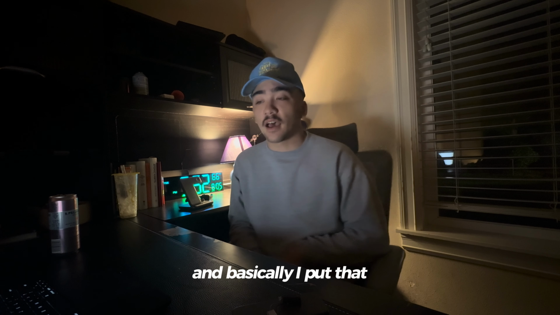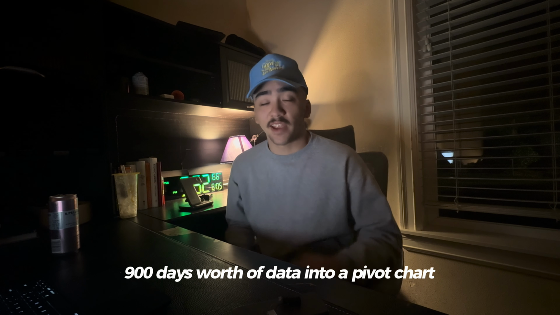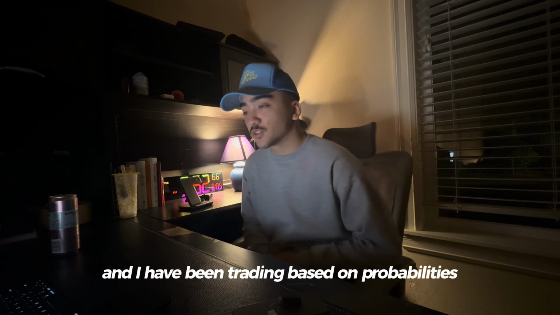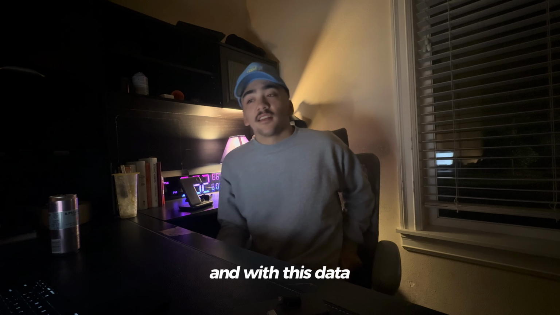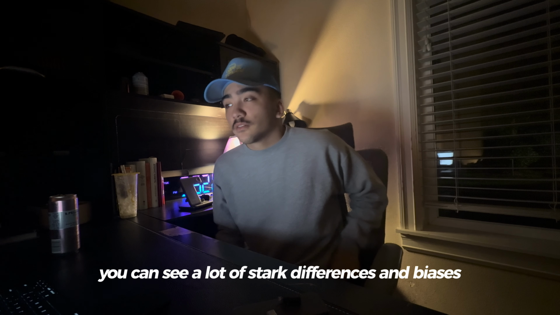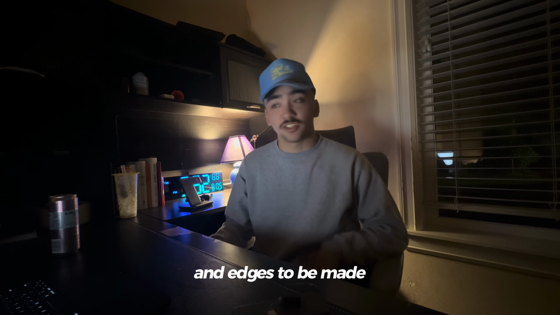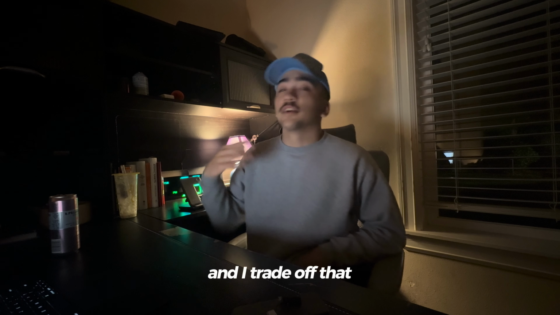And basically I put that, what is currently 900 days worth of data, into a pivot chart, and I have been trading based on probabilities. With this data, you could see a lot of stark differences and biases and edges to be made with just using these probabilities.